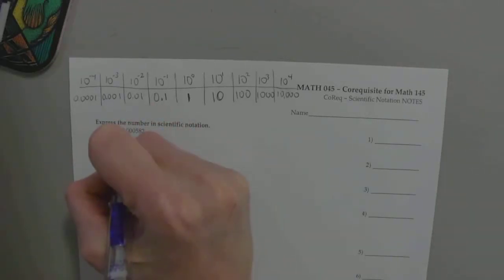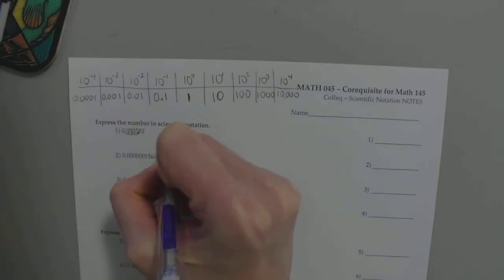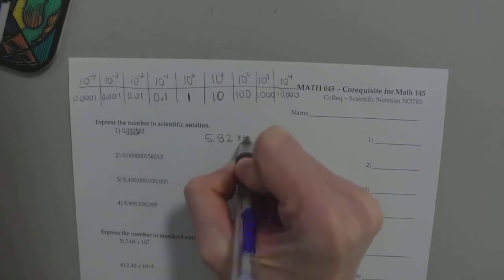So with this, you see the number 582, but what we're going to do is move the decimal so that it's behind the 5, so only one value is in front of our decimal. So we're going to go 1, 2, 3, 4. So we have 5.82 times 10 to what power? However many spaces you had to move it is the power that you're going to have for your 10.